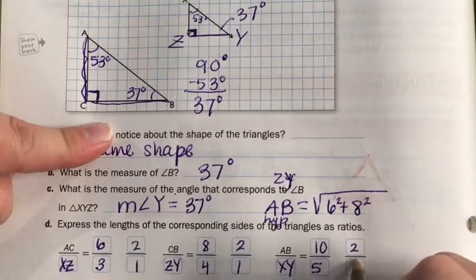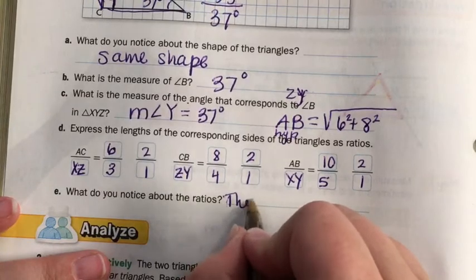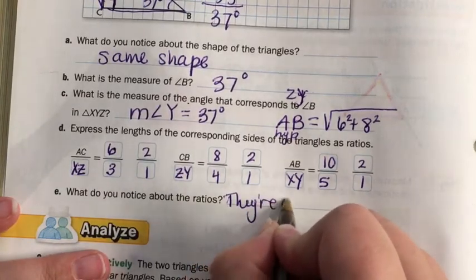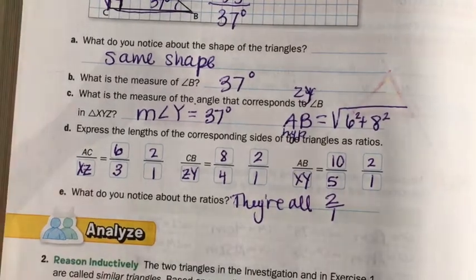So that was also 2 to 1, so they are similar. So what do you notice about the ratios? They're all 2 over 1. Nice. Okay, that's all we were doing with that one.